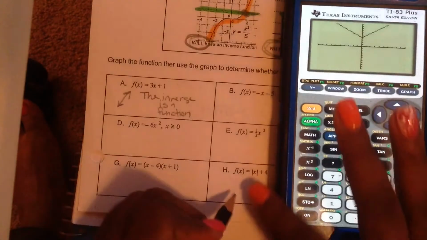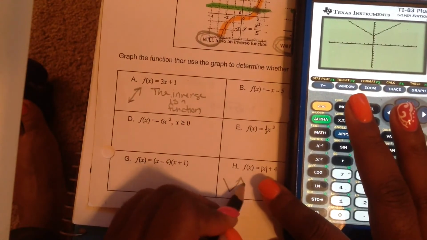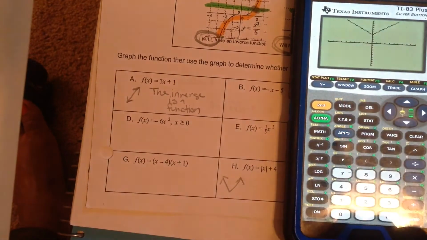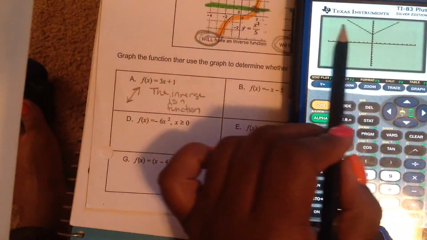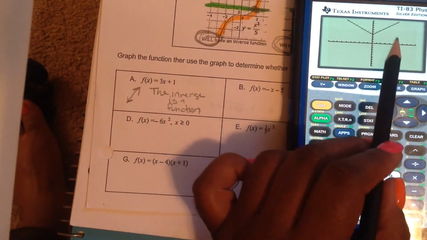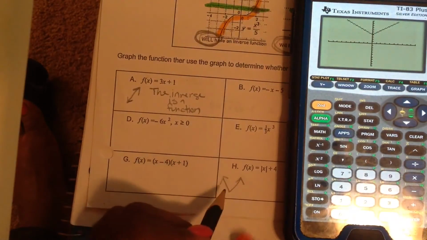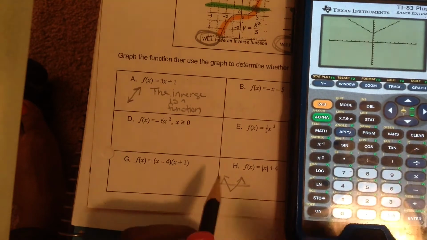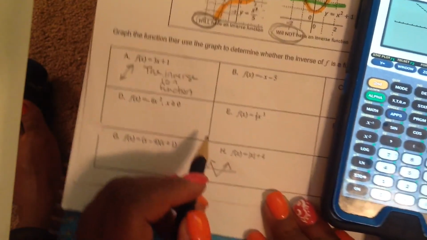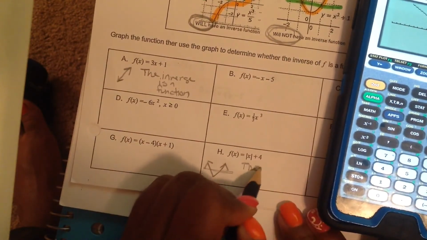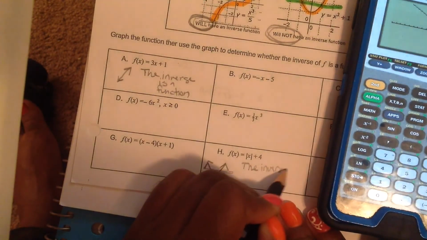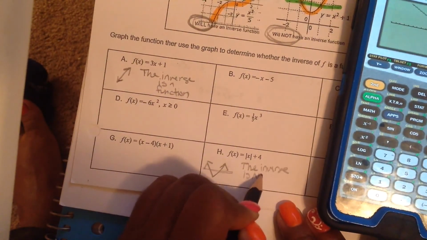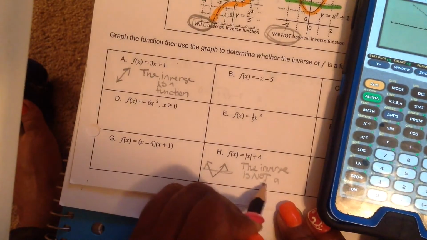Of course, the absolute value looks like a V. So I'm drawing my V down here, and if I do the horizontal line test, it's clearly going to touch the line at more than 1 point. Look at it down here. It definitely is going to touch it at more than 1 point. So for this one, we would say the inverse is not a function.